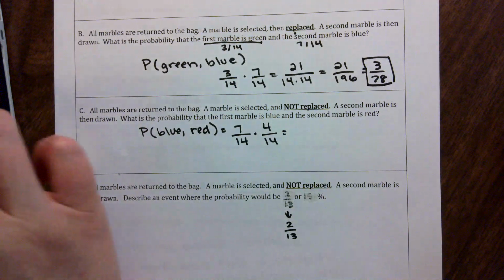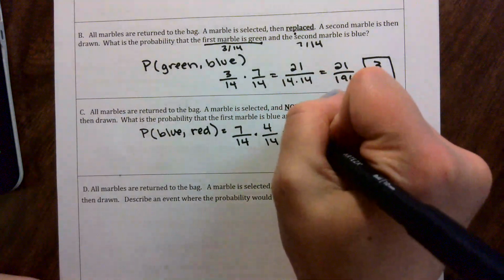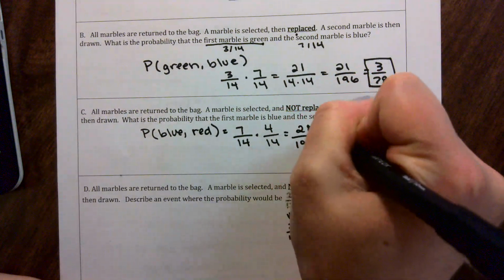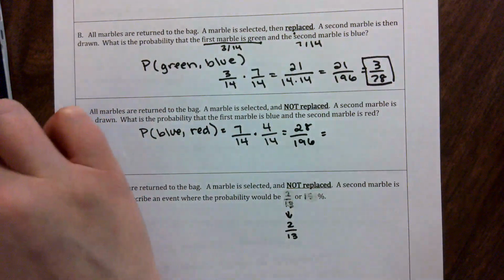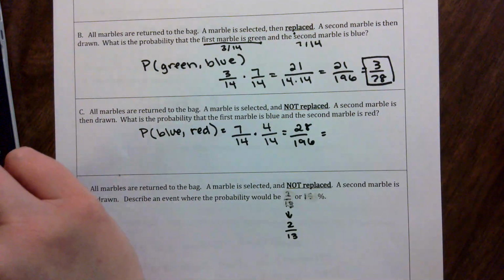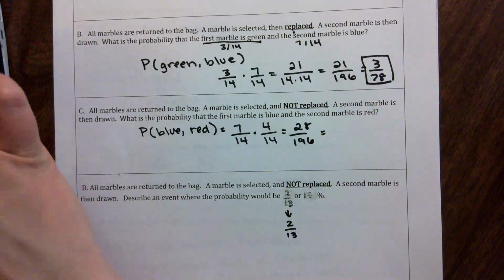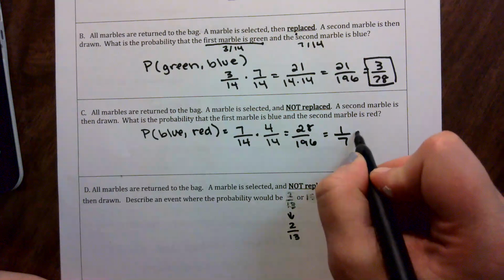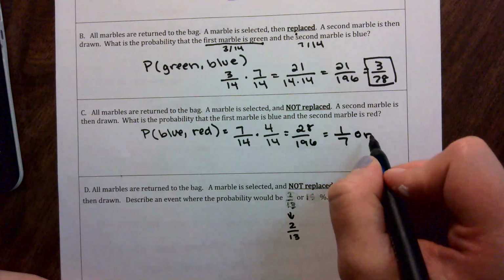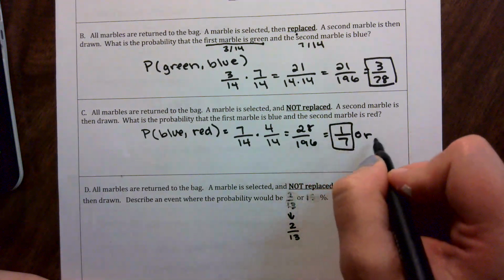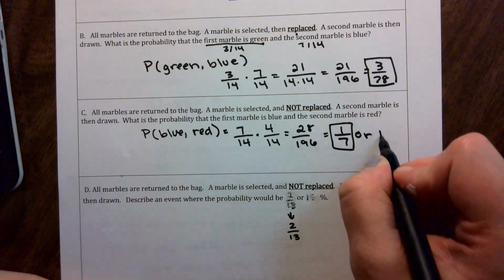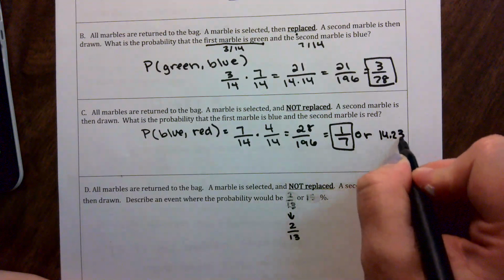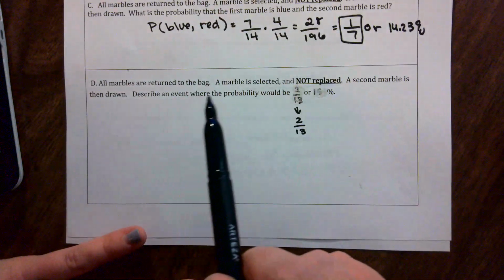So that gives us 7 times 4, 28 out of 196. 28 divided by 196. Math, fraction, enter. That's 1/7. Or you can say it if you want to, 14.23.